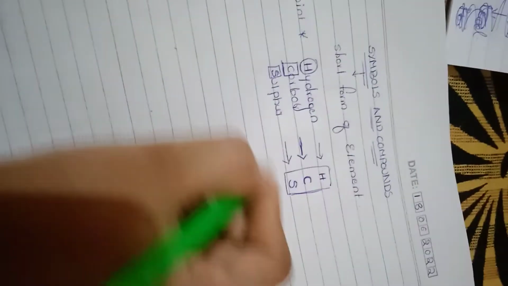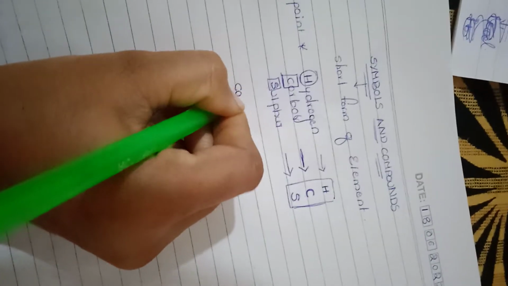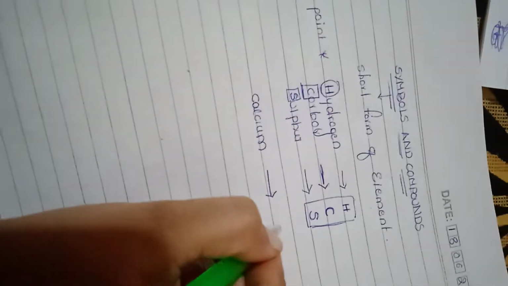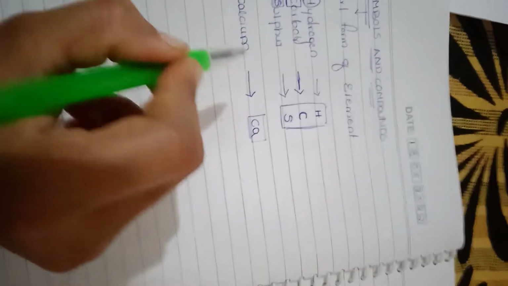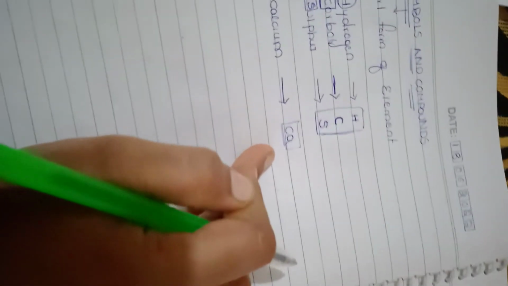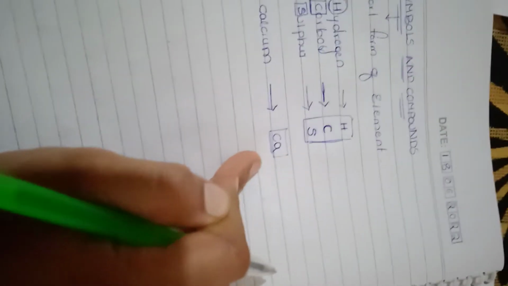And what about calcium? Calcium is Ca. How can they recognize this as Ca? I hope you started with confusion, and even they got confused.